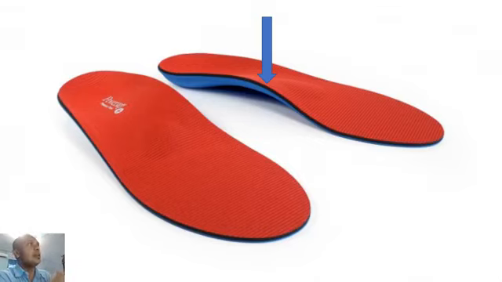So depending on the brand of insoles that you are using, that is when you can get proper arch support. Not all insoles that have a proper arch in the shape mean it's actually going to give you proper arch support.